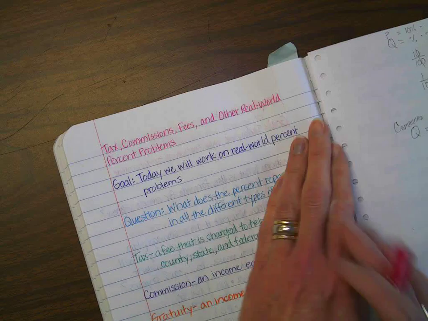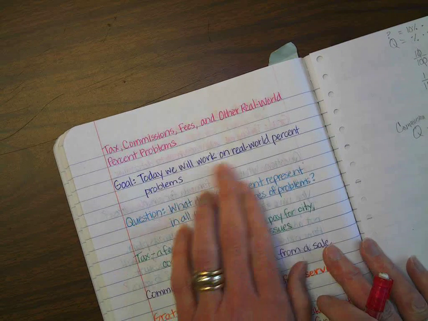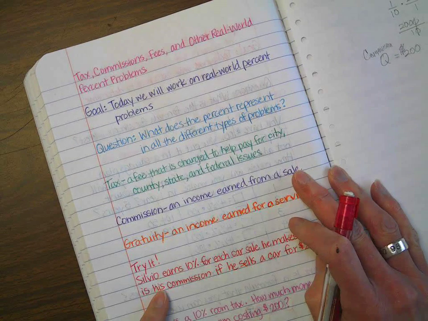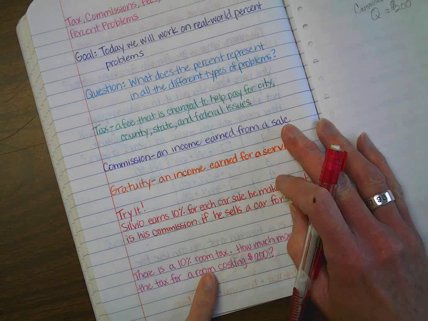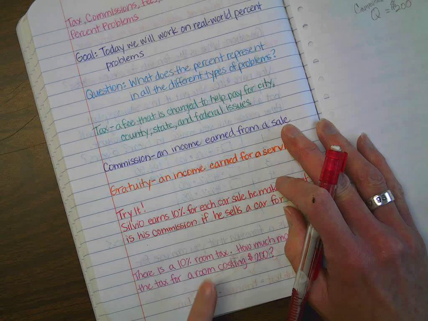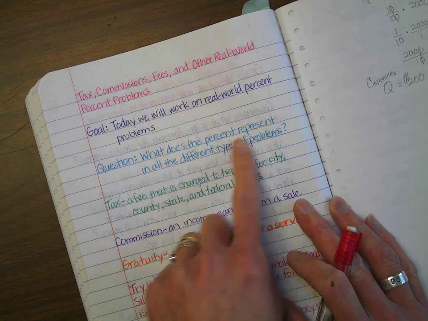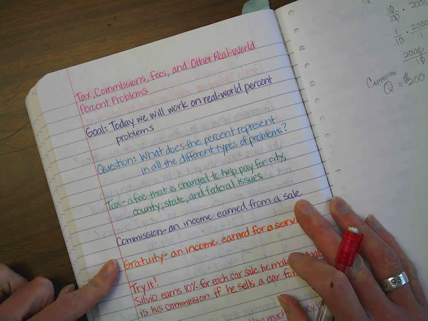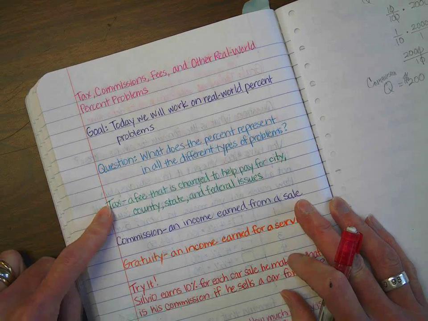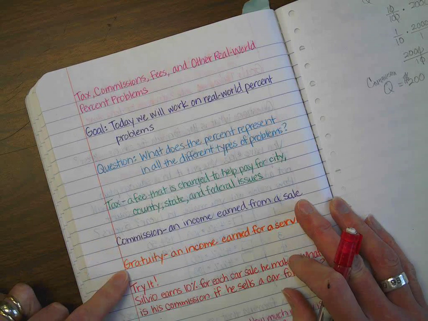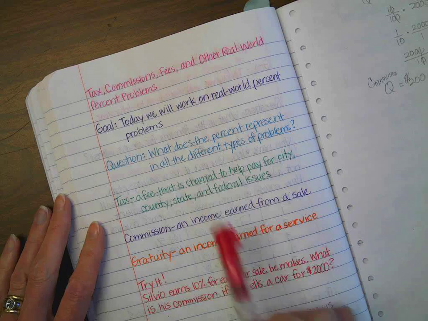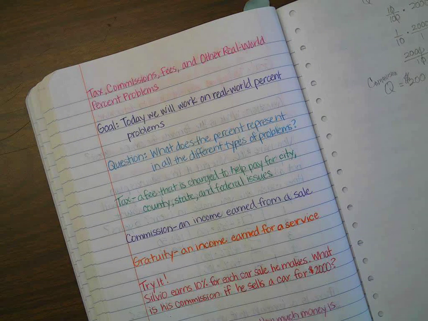Let's go back to our goal, what we did today. Today we will work on real world percent problems. Do you guys ever hear of someone who makes commission? Yes. Do you ever hear of having to pay taxes on the hotel room you stay in? Yes. These are real world problems, so we're working on those. Question, what does the percent represent in all the different types of problems? What does the percent represent? It represents taxes, it represents commission, it represents gratuity, all of those different things. So you can see that there are many different things that the percent represents.